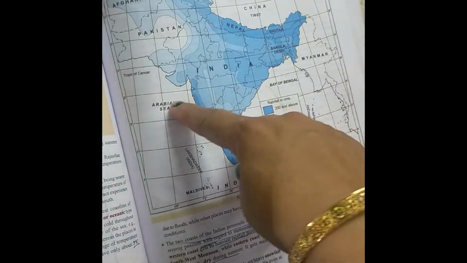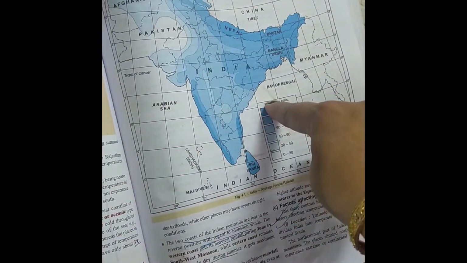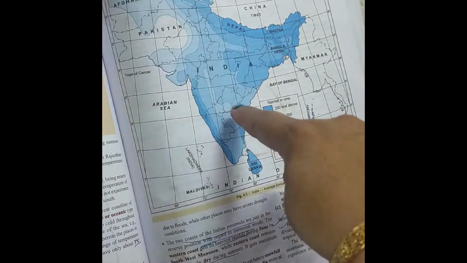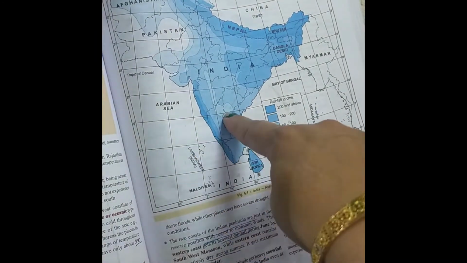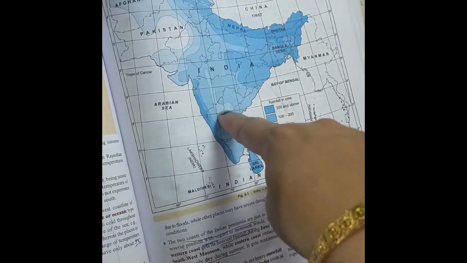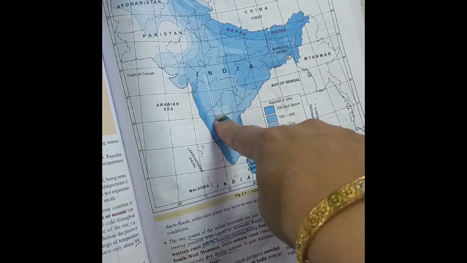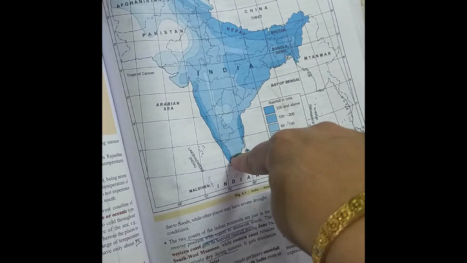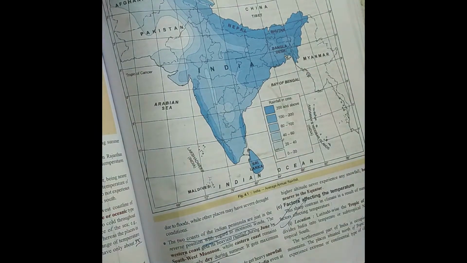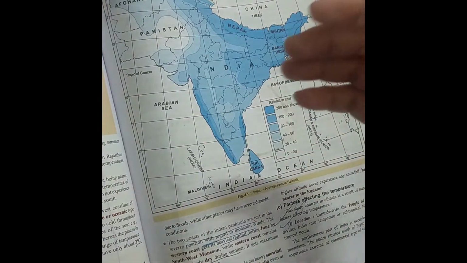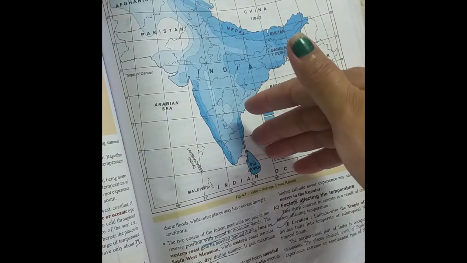The reason is that three sides are covered by water bodies, so there are land and sea breezes. During the daytime, the sea breeze is blowing. During the nighttime, the land breeze is blowing, which maintains the temperature of this region. And in these regions there are no very high mountains, so snow-covered mountains are not found here.